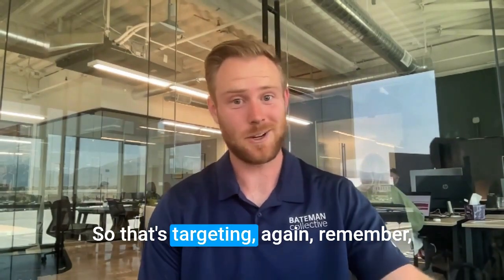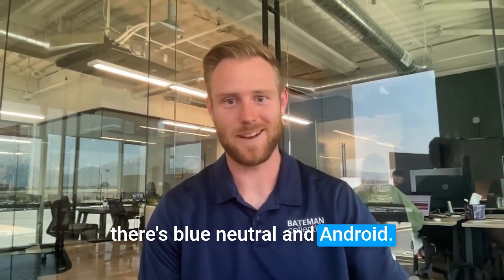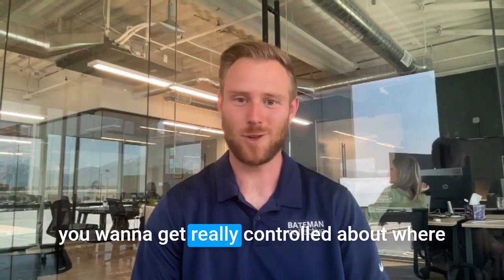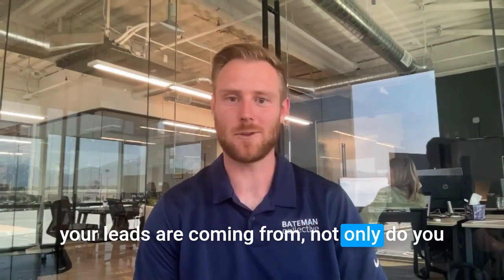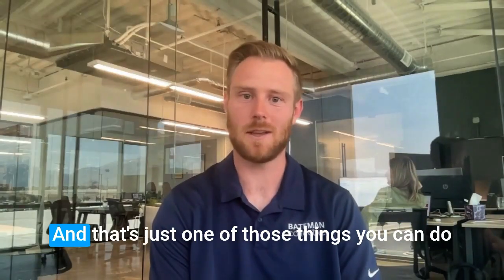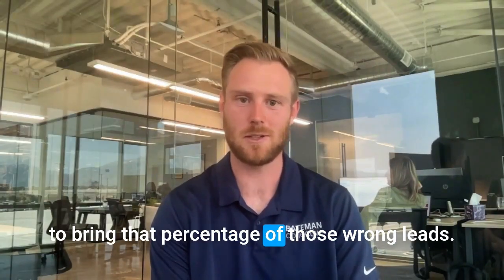So that's targeting. Again, remember, there's blue, neutral, and red. Red are exclusions. It's a little bit confusing. But sometimes if you want to get really controlled about where your leads are coming from, not only do you have to target the right areas, but you have to exclude targeting in all the wrong areas. That's just one of those things you can do to bring that percentage of wrong leads down a little bit.